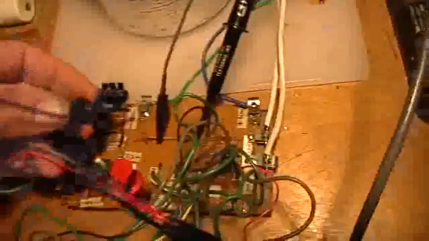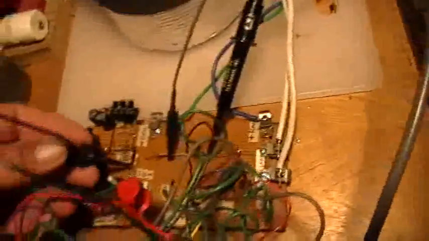So first, let's hook this back up. Okay, hook it back up. Now we'll unplug the function generator from the grounded 3-wire outlet, and we'll move it over and plug it into the ungrounded 3-wire outlet.